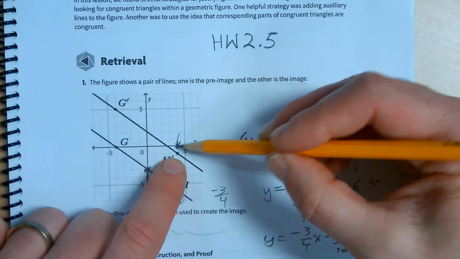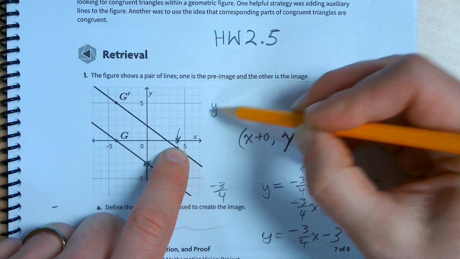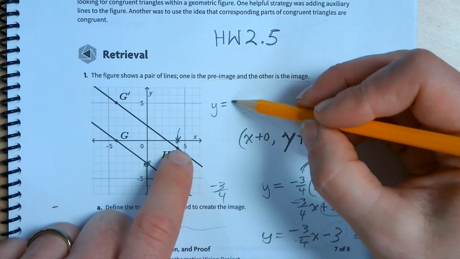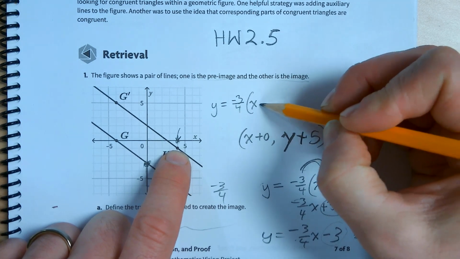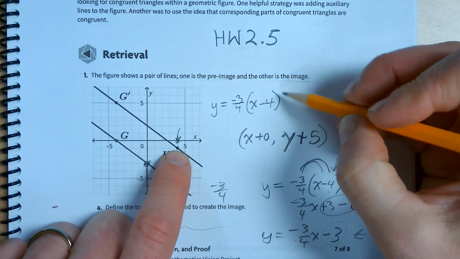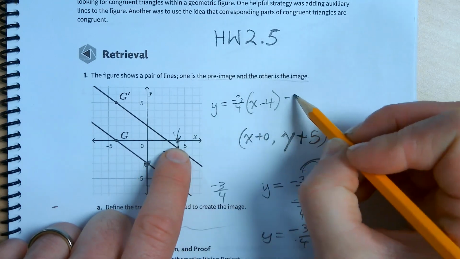Let's practice that again here. Now this line is, if you put in 4, it spits out negative 1. Slope's the same, so negative 3/4 times x minus 4. But if I put 4 in, it'll zero it all out, but I don't want 0, I want negative 1, so I'll put that on there.